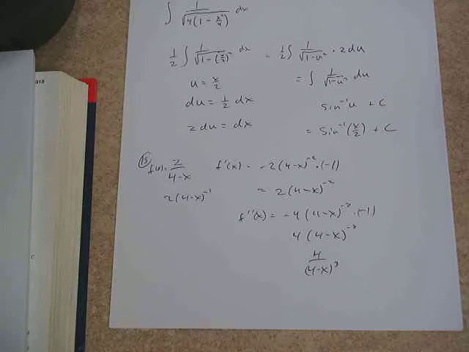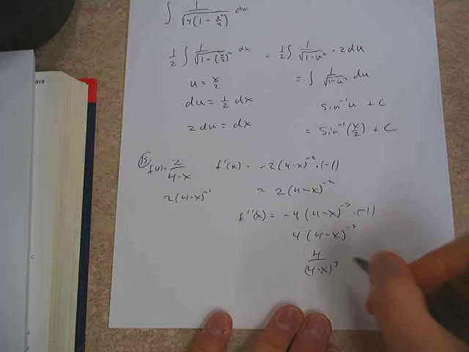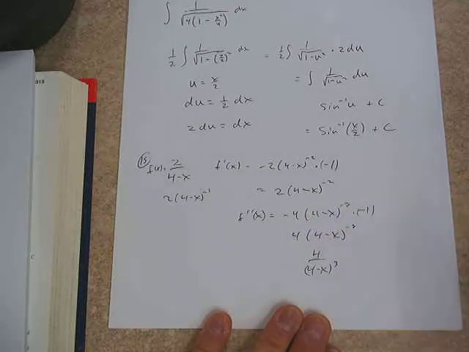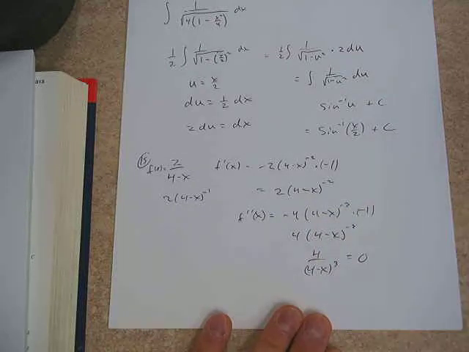If we use our differentiation techniques, we can find our second derivative. And ultimately the question is, for what values of x is this original function concave down? So the bottom line is we need to know when this right here is less than 0. Okay. So let's figure out, does it equal 0 ever?